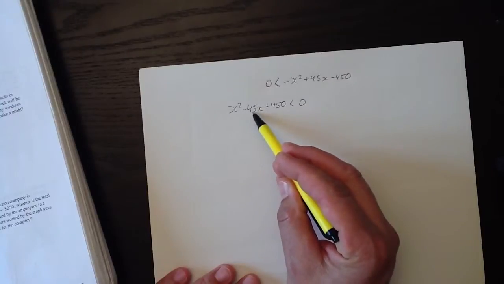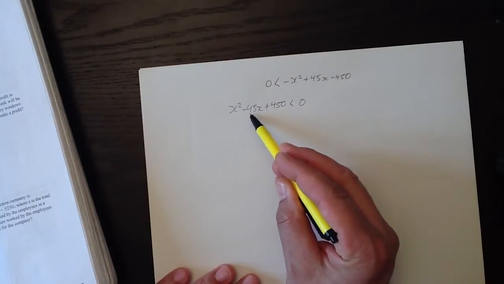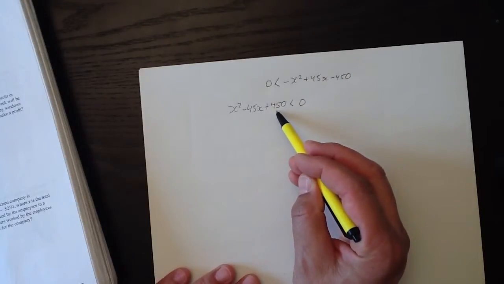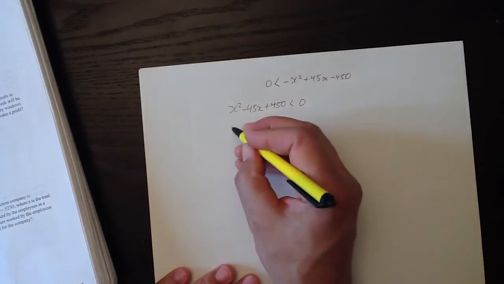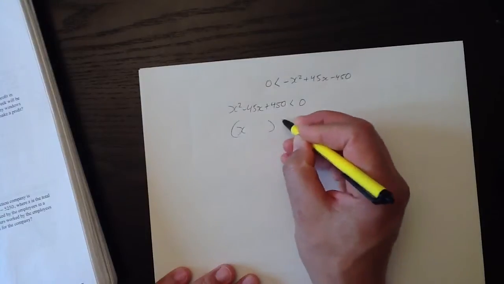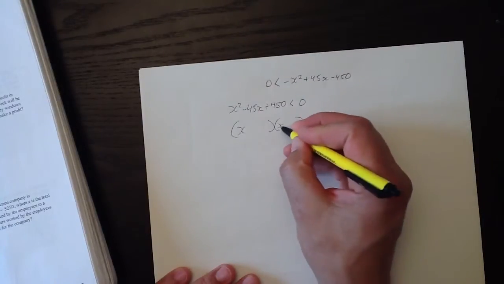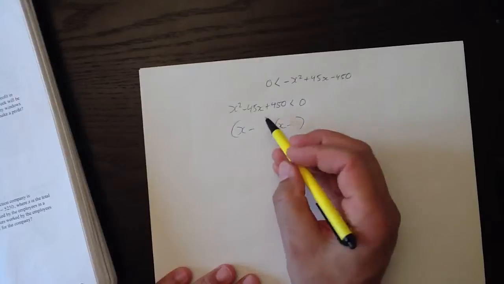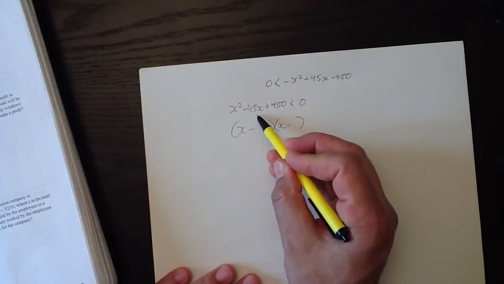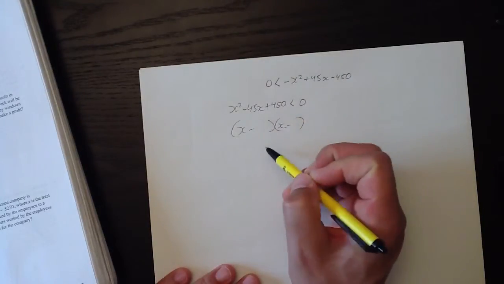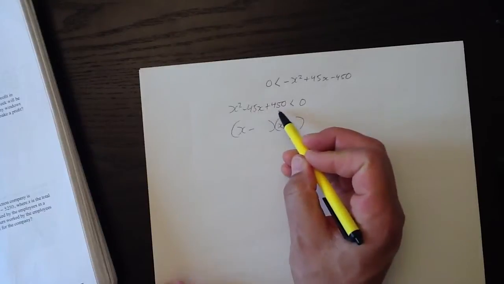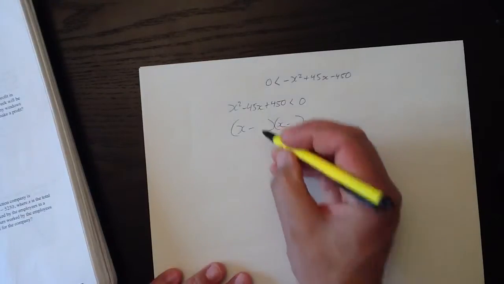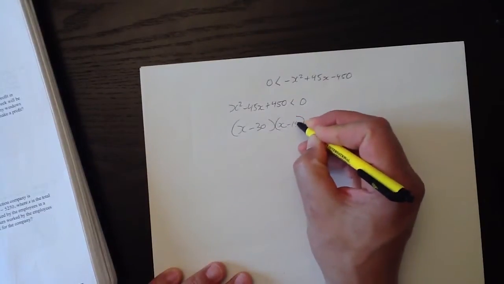I'm subtracting 45 here, so I've got to come up with two numbers that add to negative 45 and multiply to positive 450. It just so happens that I do know a couple, and that would be 30 and 15. 15 plus 30 is 45, and 15 times 30 is 450. So I've got 30 and 15 here.